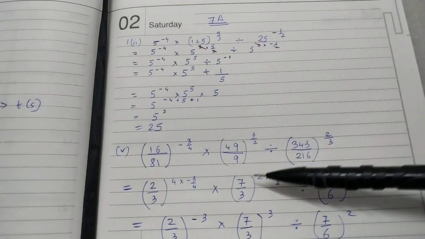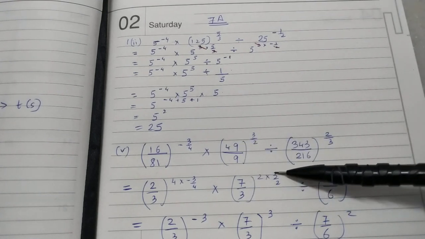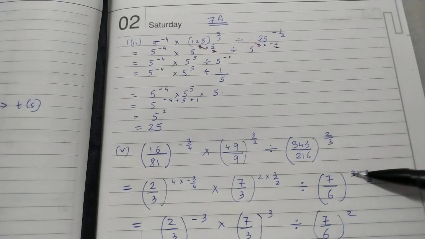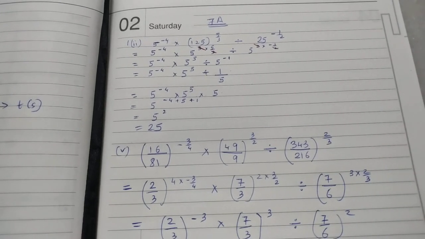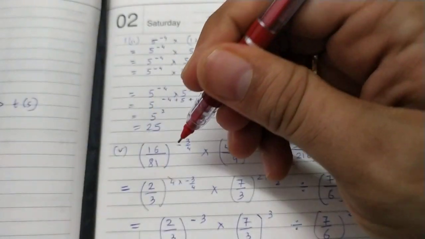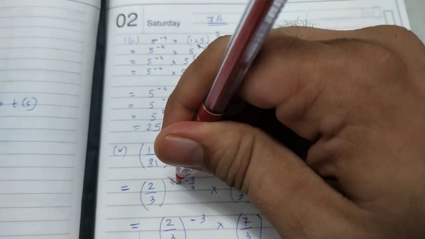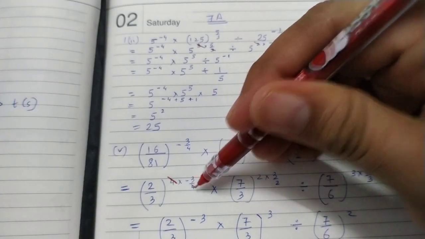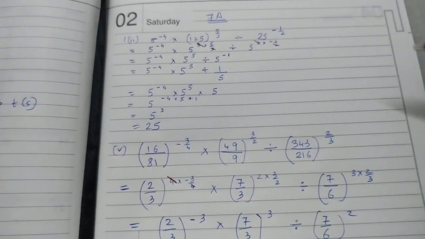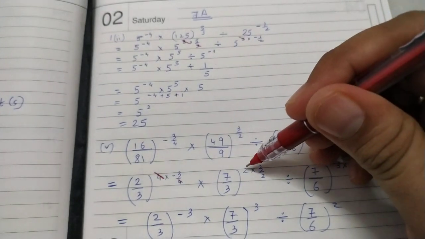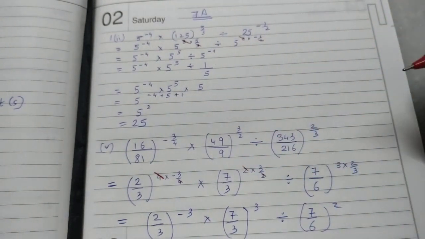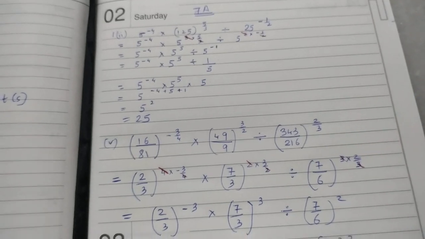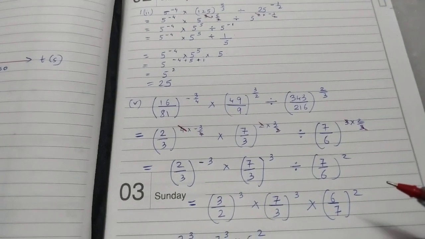These are perfect squares, so 7 upon 3 squared divided by, these are perfect cubes, 7 upon 6 cube into 2 upon 3. Now 4 and 4 get cancelled. Then the squares get cancelled and the cubes get cancelled. So we are left with this expression.